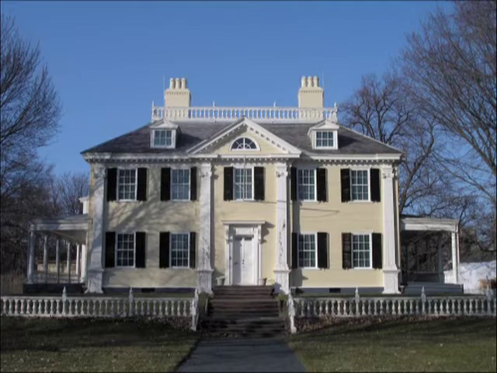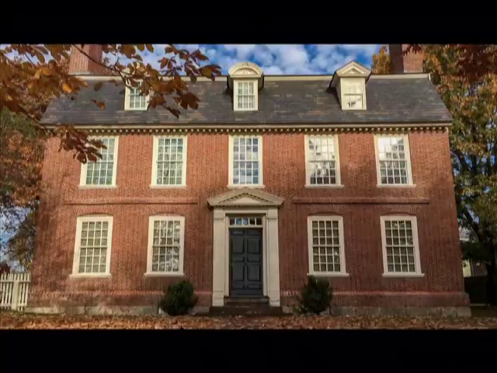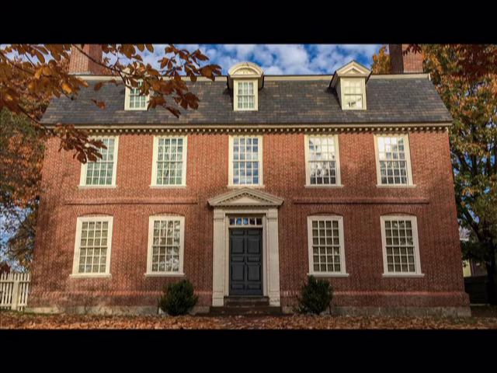This is one area where the federal style will deviate. Federal style is going to start to emphasize the horizontal. In Georgian, we typically see the lines of the facade emphasizing the vertical. Another example of Georgian style is the Derby House in Salem from 1762.